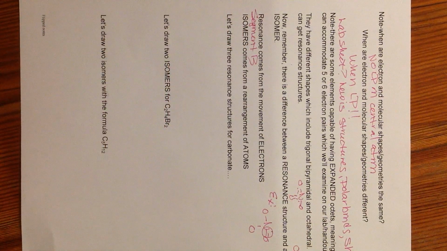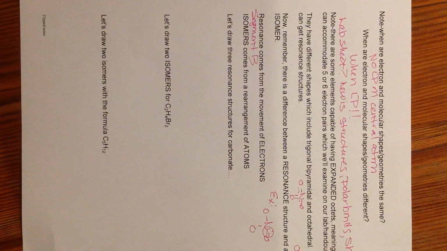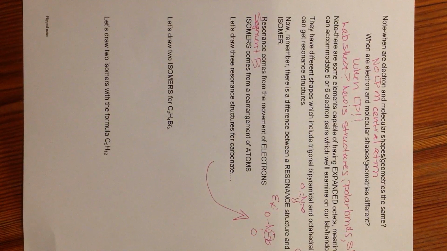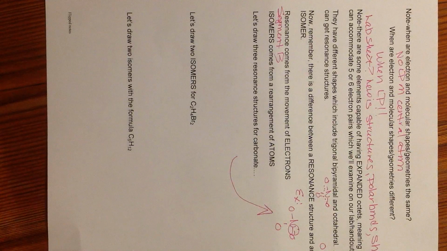Isomers come from a different arrangement of atoms. Okay? Now our three resonance structures of carbonate, for the simplicity of this, I'm just going to use nitrate and move on to isomers. Okay, so I should have enough atoms here with the models that I have at my house to make my point on this one.